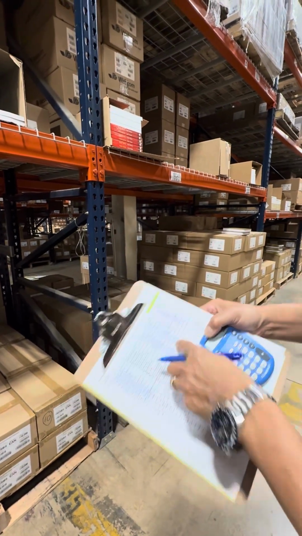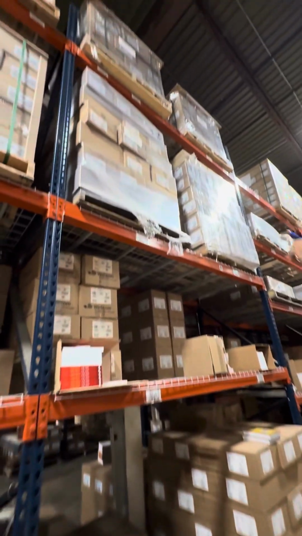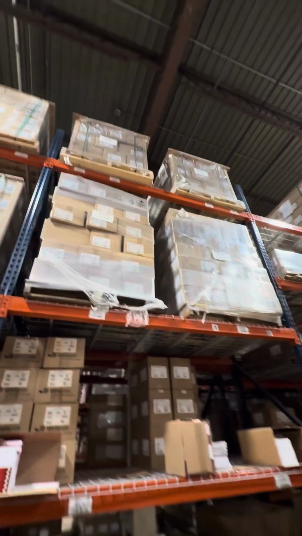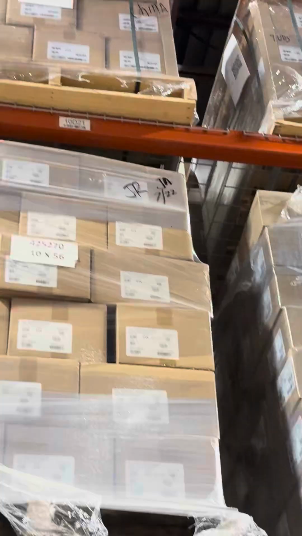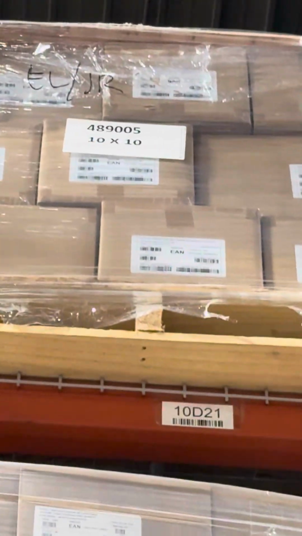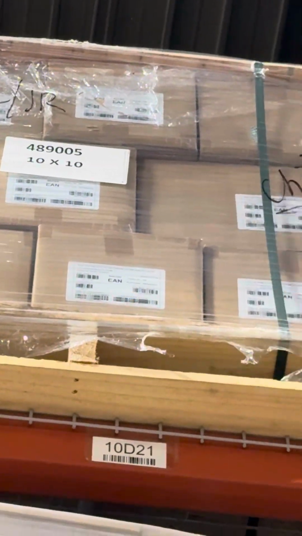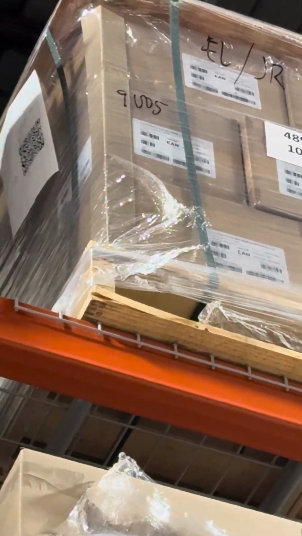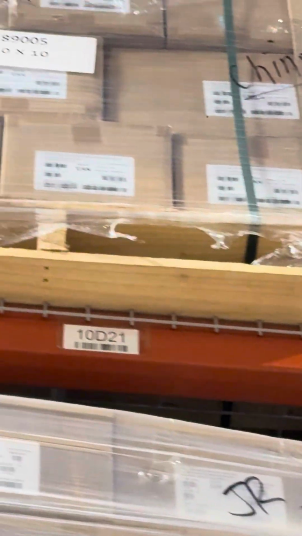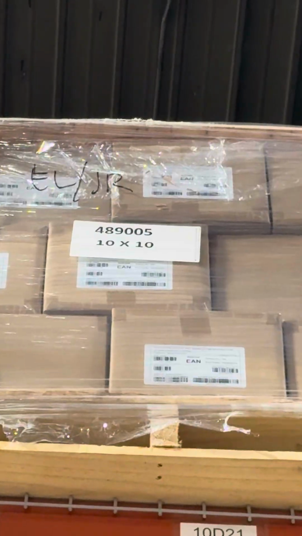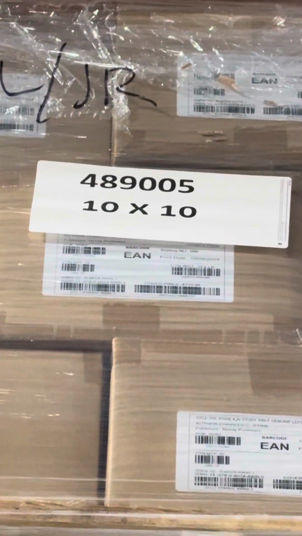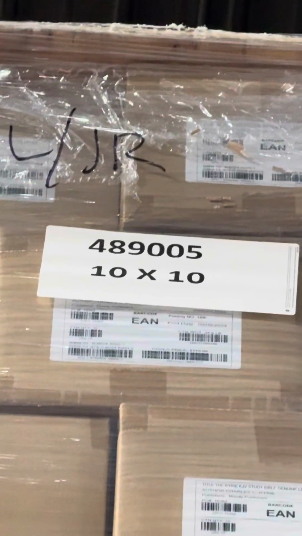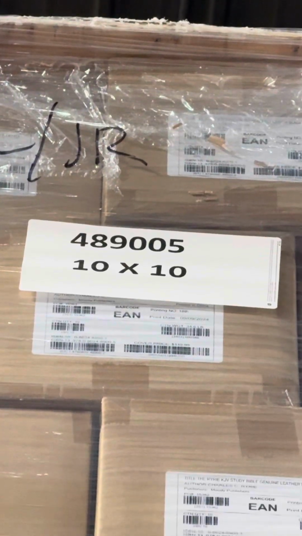Okay, now we go to 10D11. Okay, there it is, 489,005. Verify 10D11, and then 489,005, 10D12. Okay, now we're going to count. So you got 10, 10. It means that per layer you got 100 books. So 100 books times 3 is 300 books.